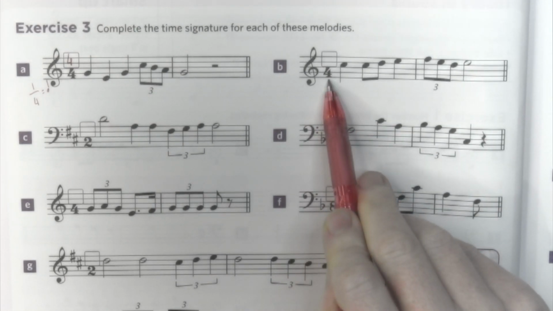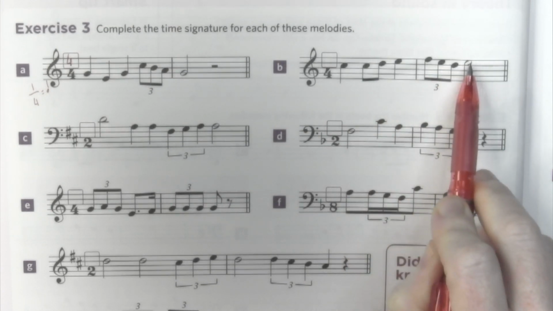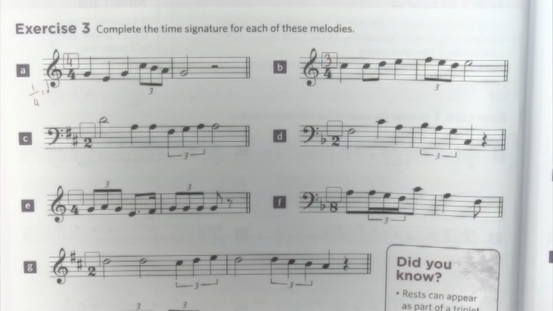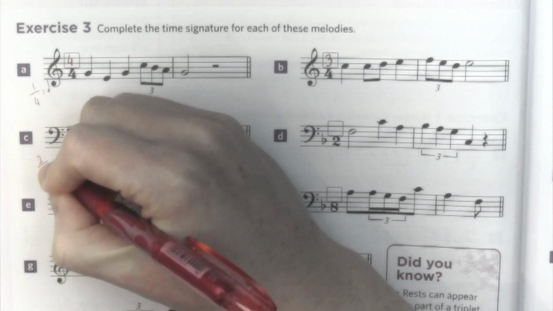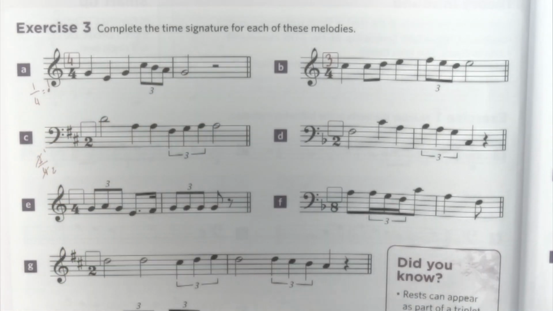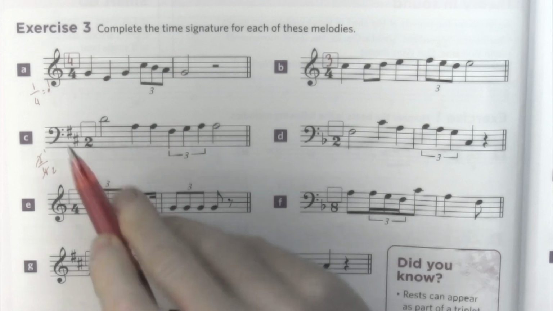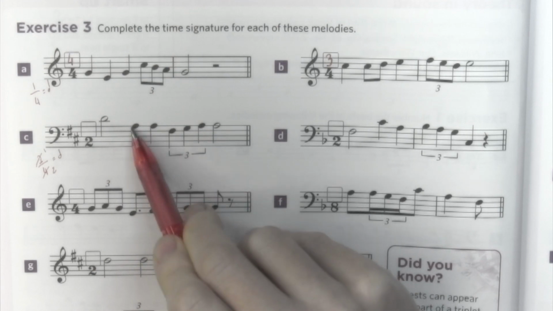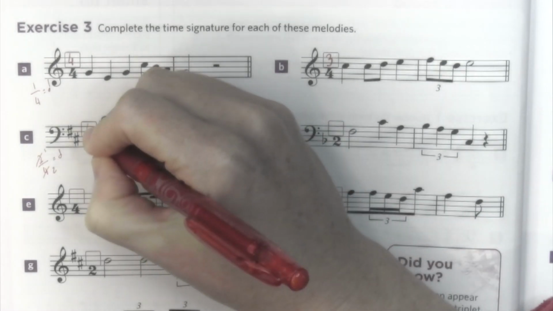How many crotchets? 1, 2, and 3. 3. How many minims? This is because the minim is 2/4. If we simplify it, it becomes 1/2. And this is why 2 stands for minims. How many minims? 1, 2, 3 in the space of 2, and 4. 4 halves.